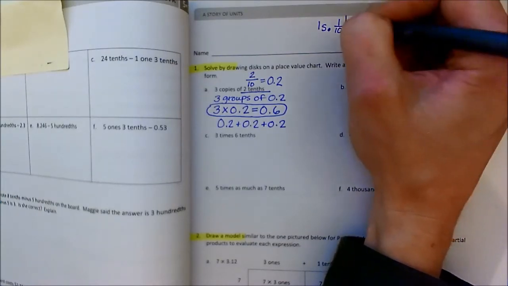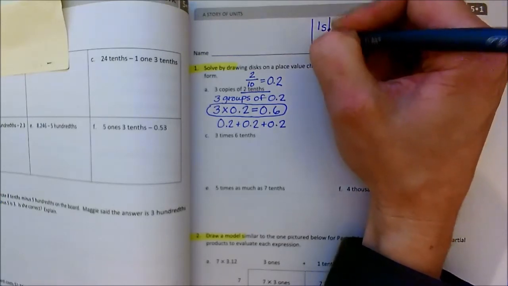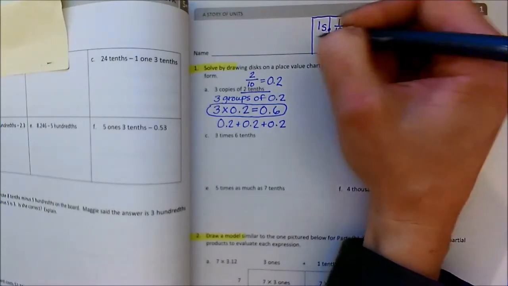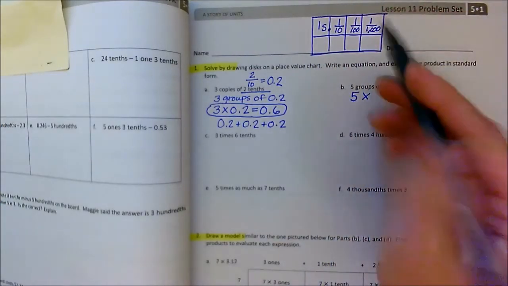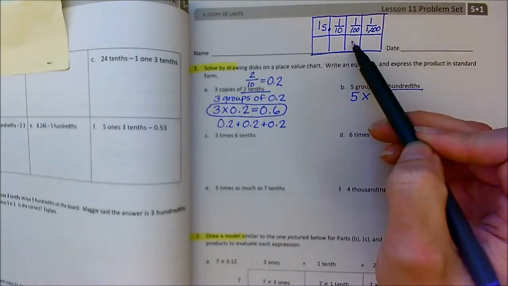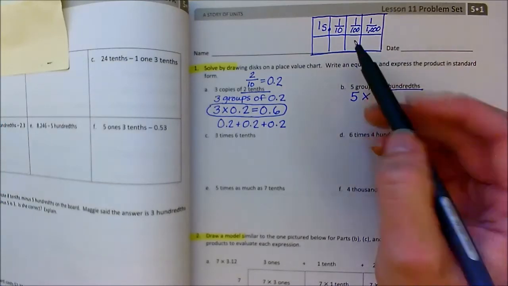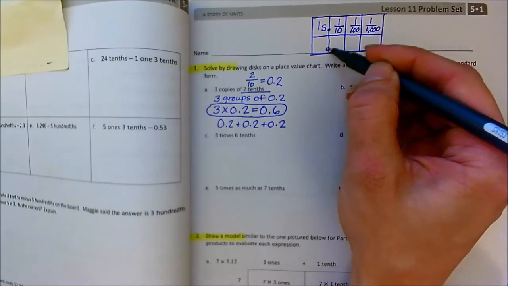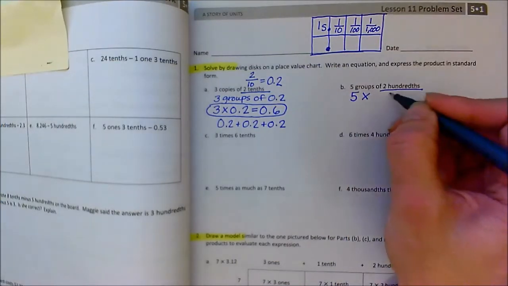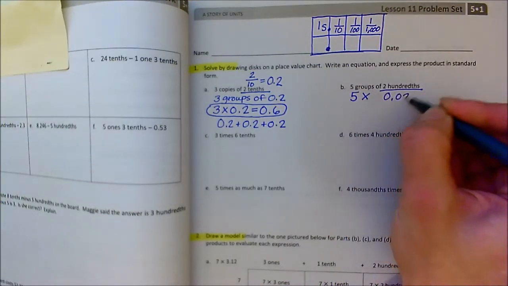And this is in our place value chart. So if I'm thinking that it's 2 in the hundredths, the 2 would go right here in the hundredths. And so then there would be nothing in the tenths, decimal place, nothing in the ones, so 0.02.